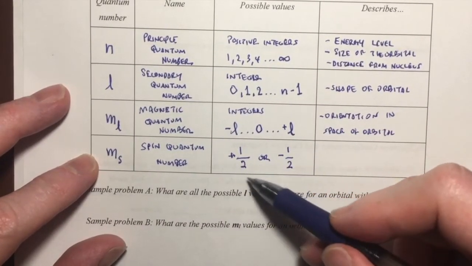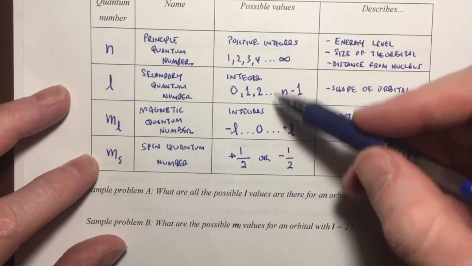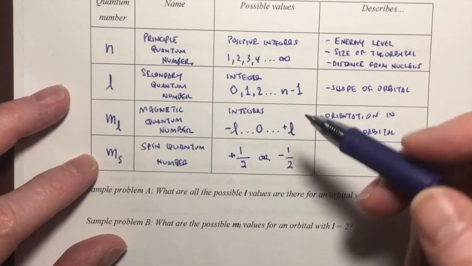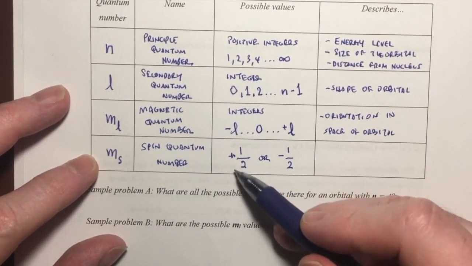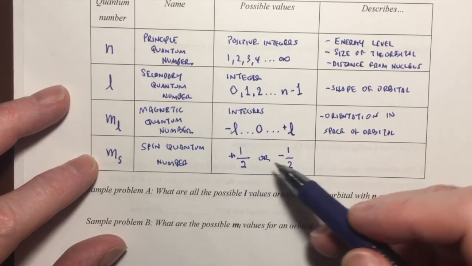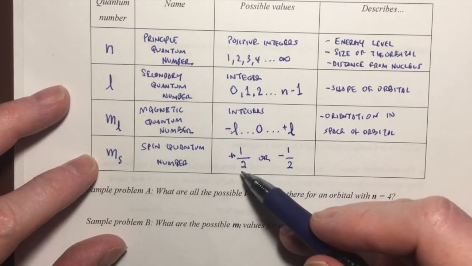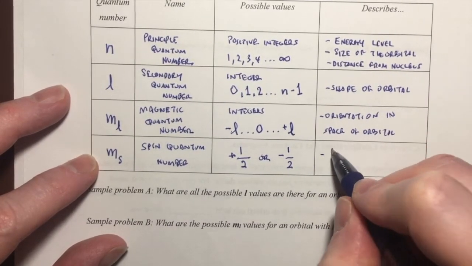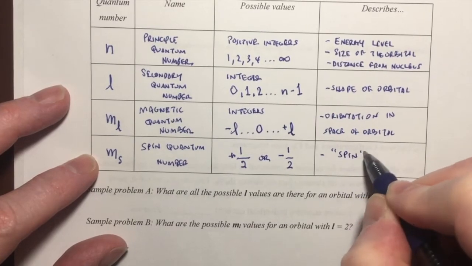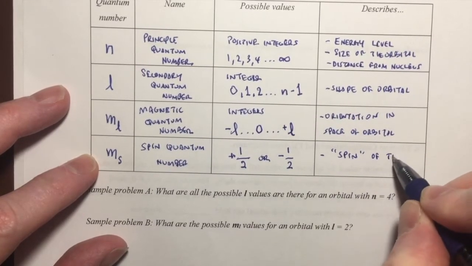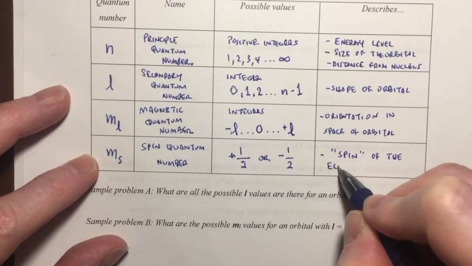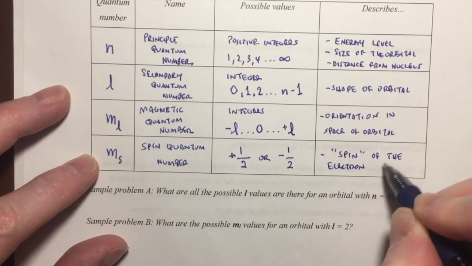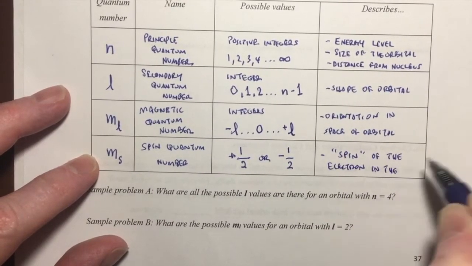And again, these numbers do not depend on the previous three quantum numbers. As long as the m sub s spin quantum number is one of these two values, plus 1/2 or minus 1/2, then they are valid. And this describes the spin of the electron in the orbital.